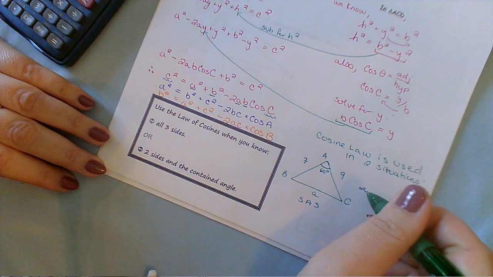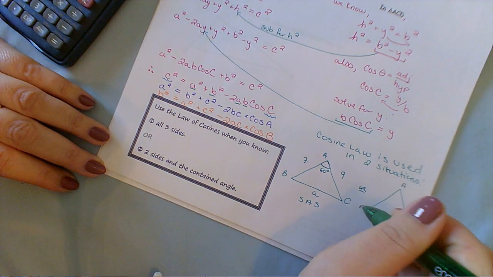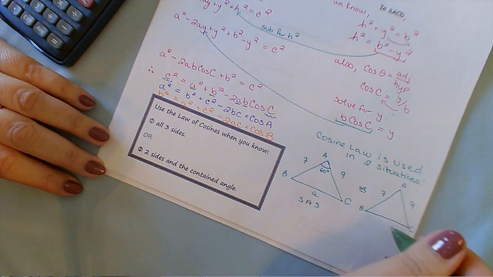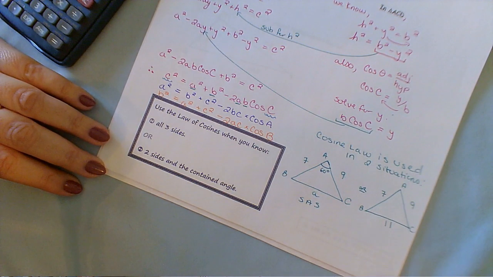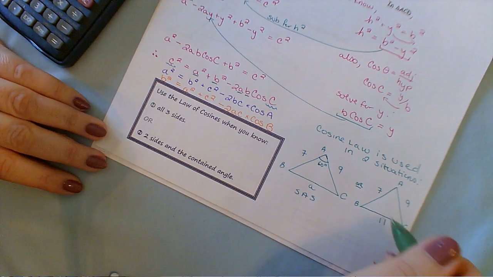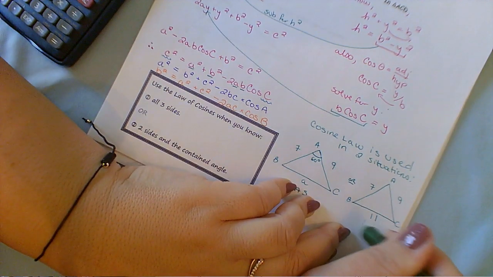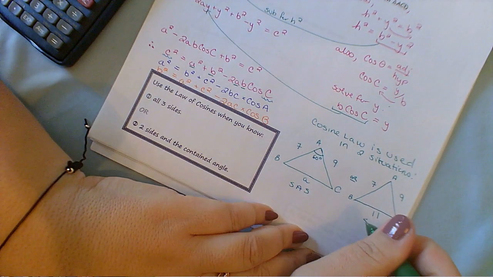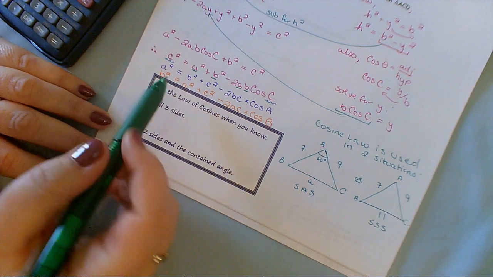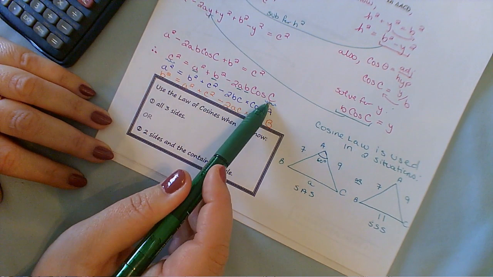The other situation where you have to use cosine law, and again ABC, is, okay, 7 and 9, say, are those side lengths, but say this one's 11. So now you know no angles, just three sides. What this now allows you to do in this situation, which we refer to as side, side, side situation, so three sides, no angle, is now you know this side, this side, this side, this number, but you don't know this number.